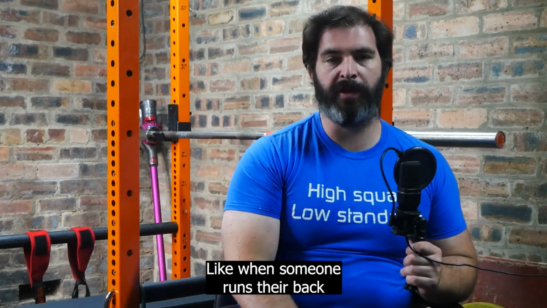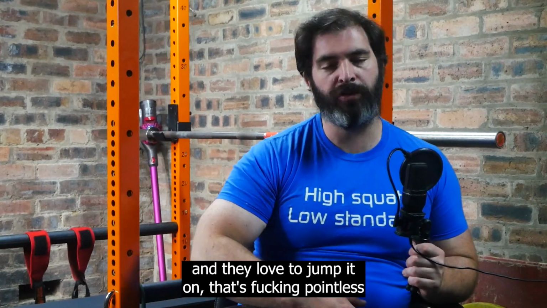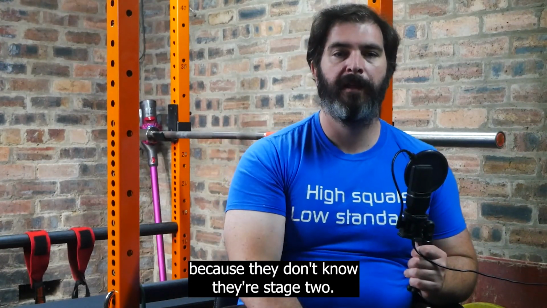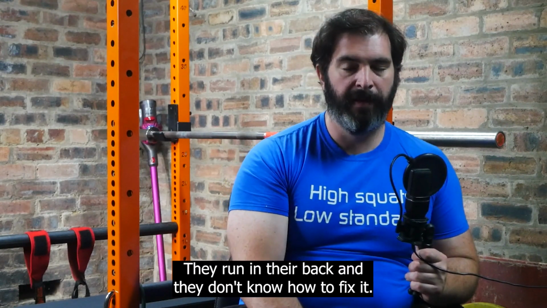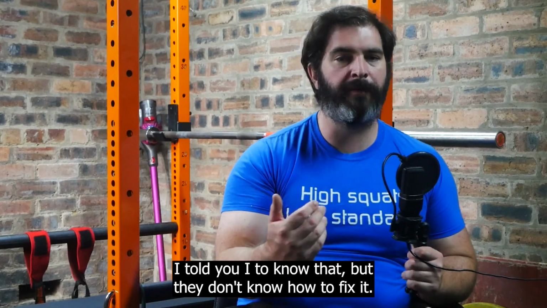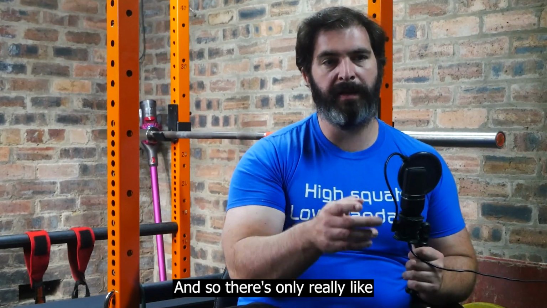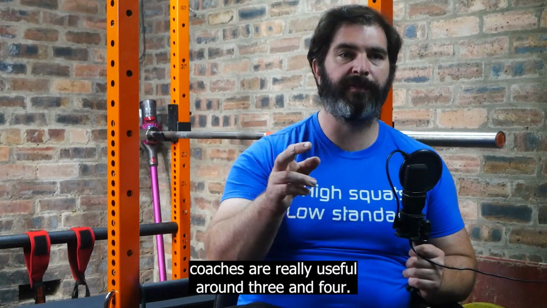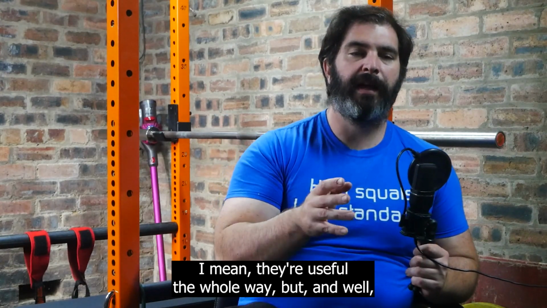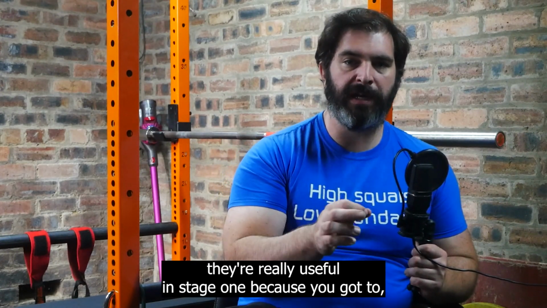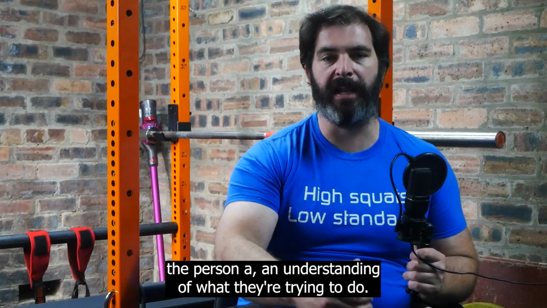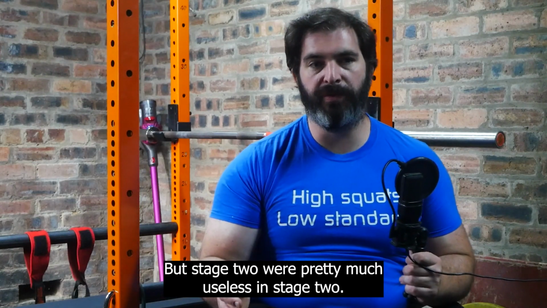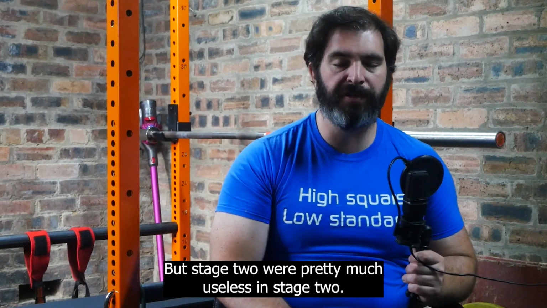So when someone rounds their back in a deadlift, jumping on them is pointless because they don't know. They're stage 1 or stage 2. They haven't got a clue. They rounded their back and they don't know how to fix it, and you jump on top of them saying don't do that, but they don't know how to fix it. Coaches are really useful around stages 3 and 4. I mean, they're useful the whole way, and really useful in stage 1 because you have to give the person a schematic, an understanding of what they're trying to do. But in stage 2, we're pretty much useless.